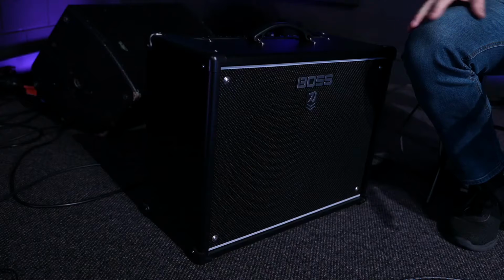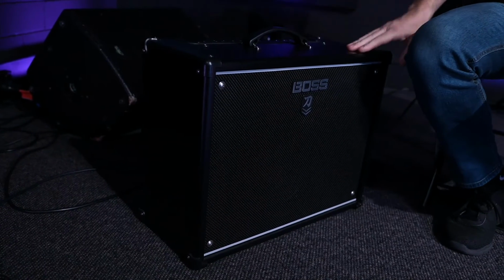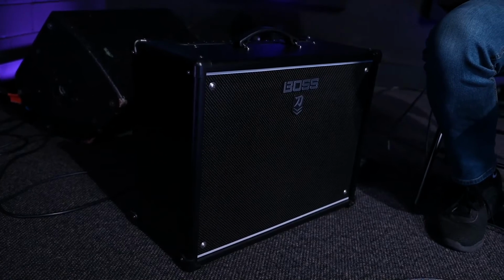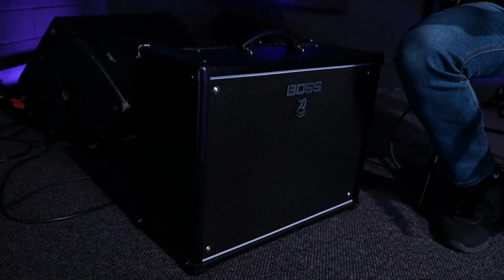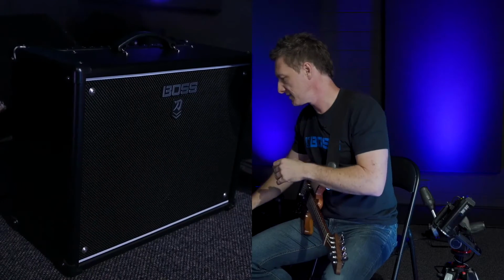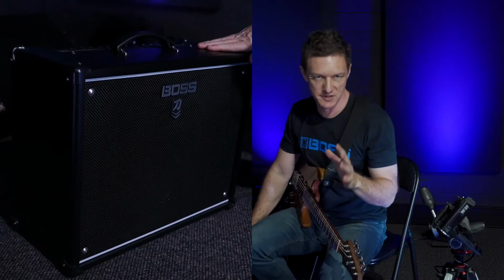Different people have different opinions about how people's software sounds. What's really important about the Katanas is it's as much about the hardware and the power amplifier and the speaker as the software that runs it. And that's really what separates the Katanas from any other amp that is software driven.